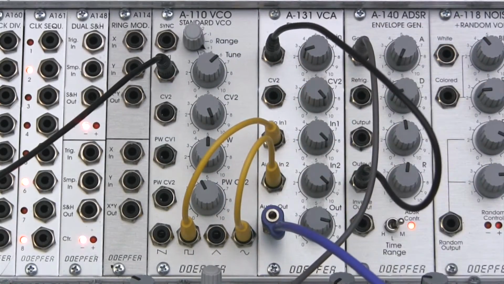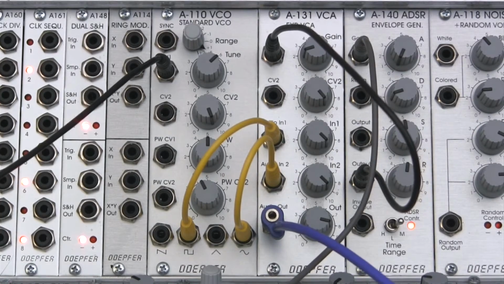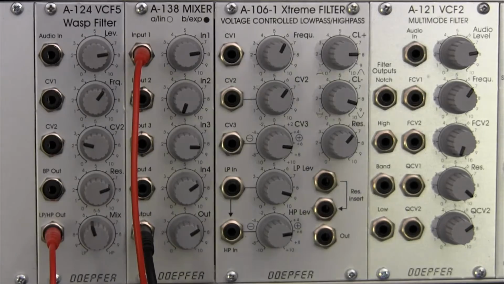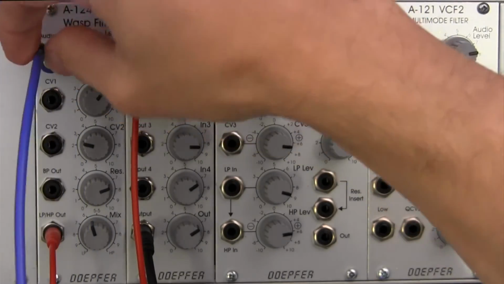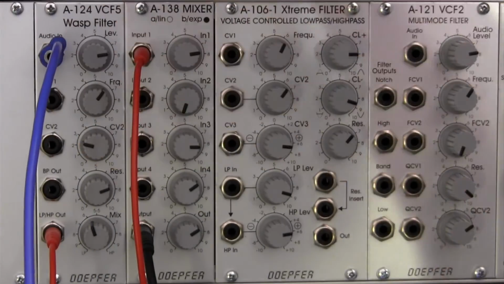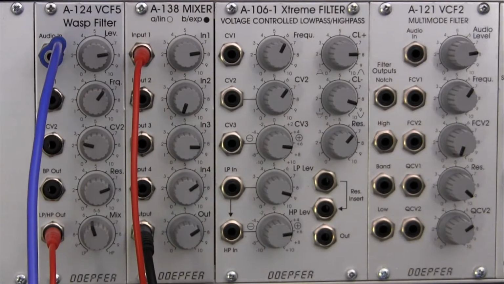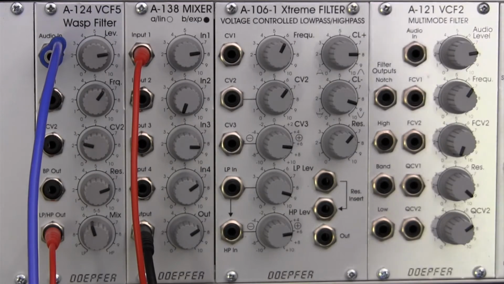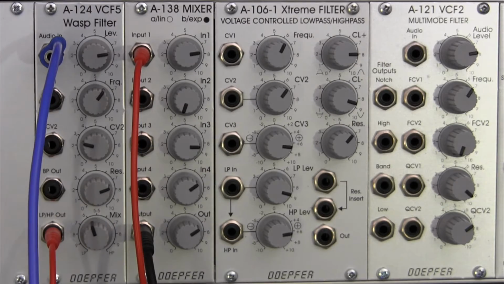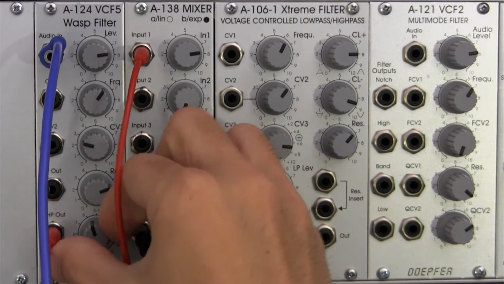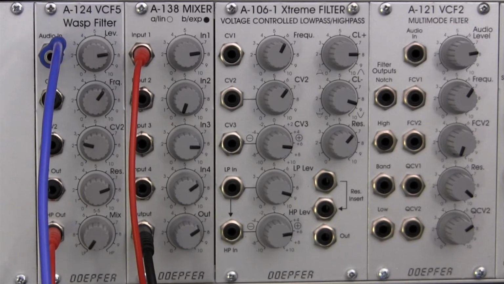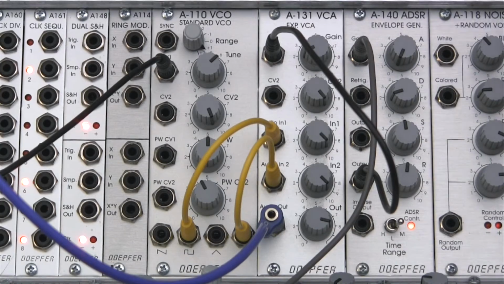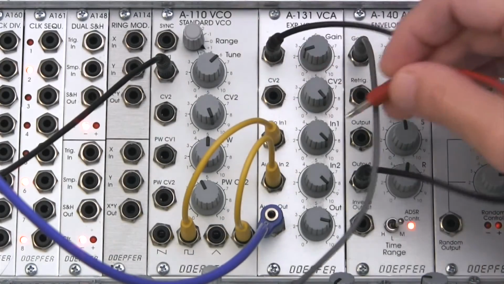Then I'm going to take that up into my first filter, my Wasp filter, and I should immediately hear sound. There we go. Now one filter is set up and we can hear it immediately. Let me bring it all the way to low pass because that's where we're going to start. Then let's go back down to the A131 as it's doing this, and I'll set up the second filter.